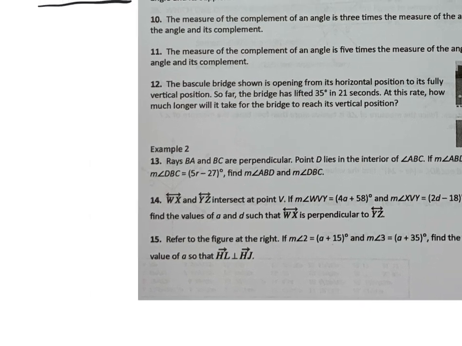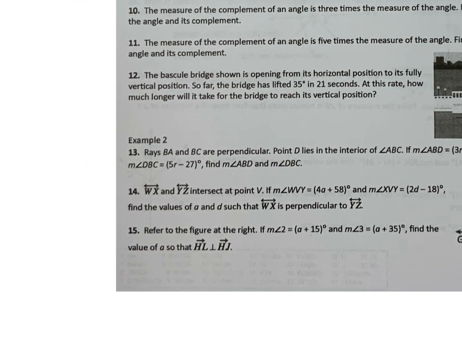But let's see, if I'm looking at rays, I have ray BA, and I have ray BC. All right, got those two, and they're perpendicular. And then it tells me that point D lies in the interior.